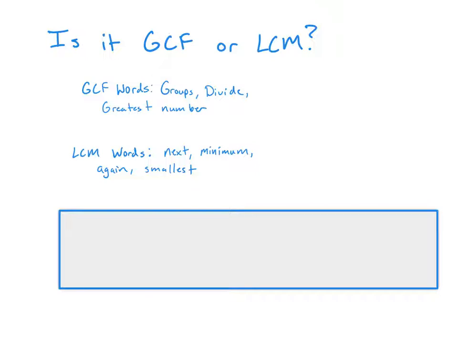And the words we're going to look for in GCF problems are groups, divide, greatest number. Okay, those are the key words we want to look for in GCF problems. The key words we want to look for in LCM word problems will be next, minimum, again, and smallest. Now, we're going to use that to help reread some questions.